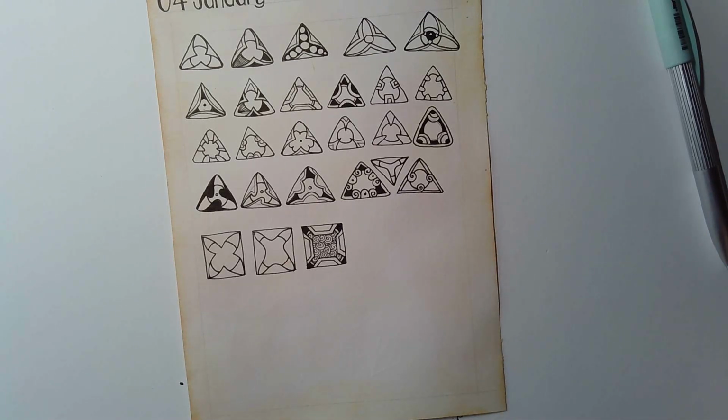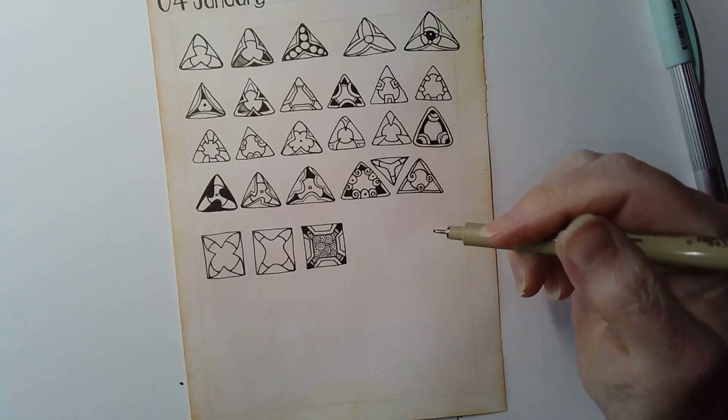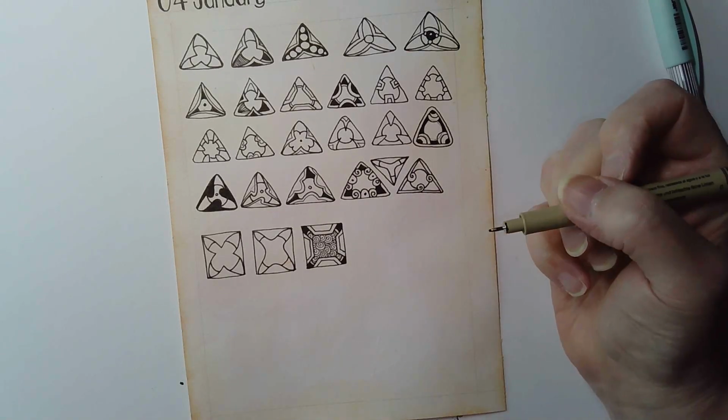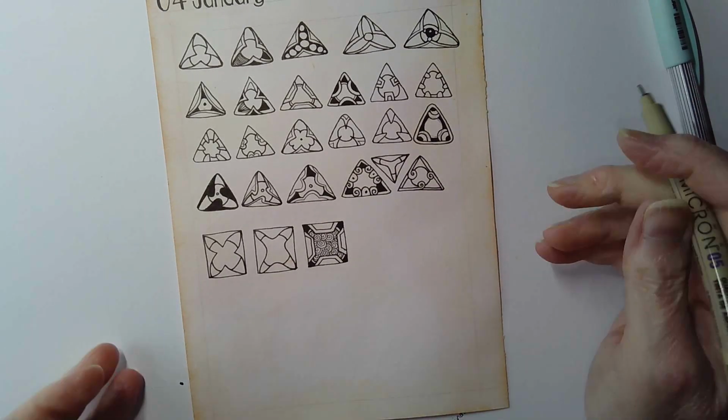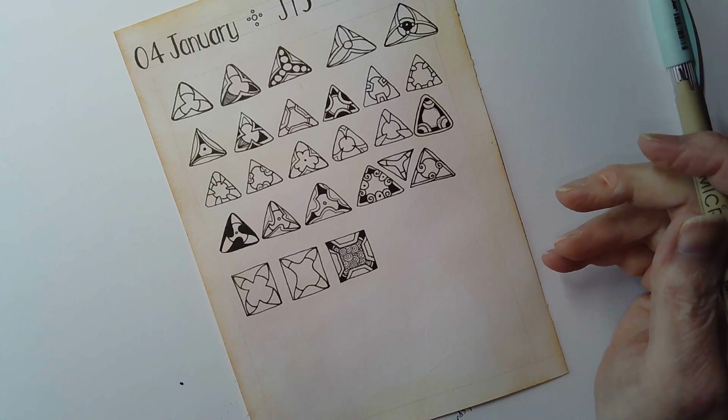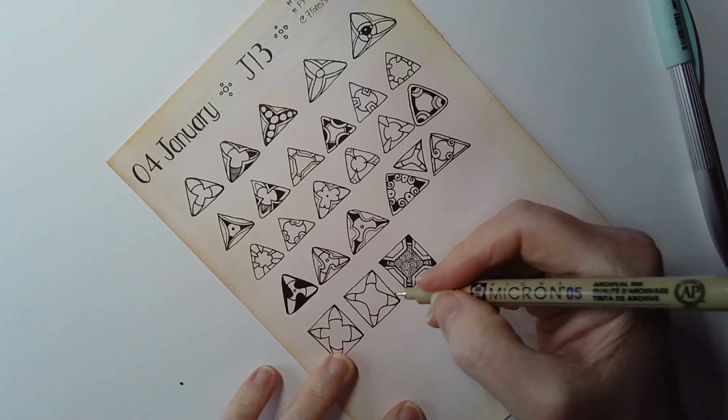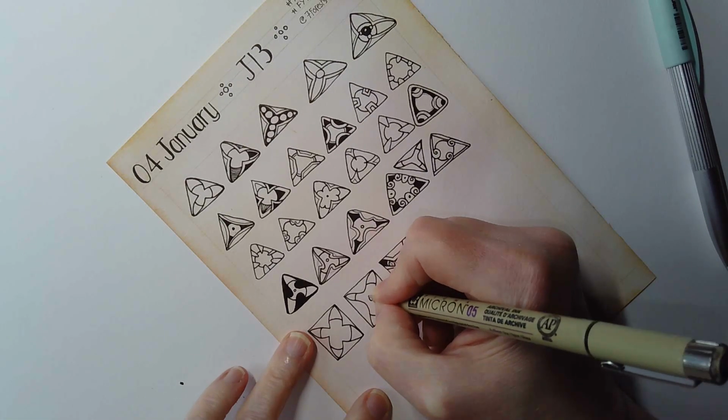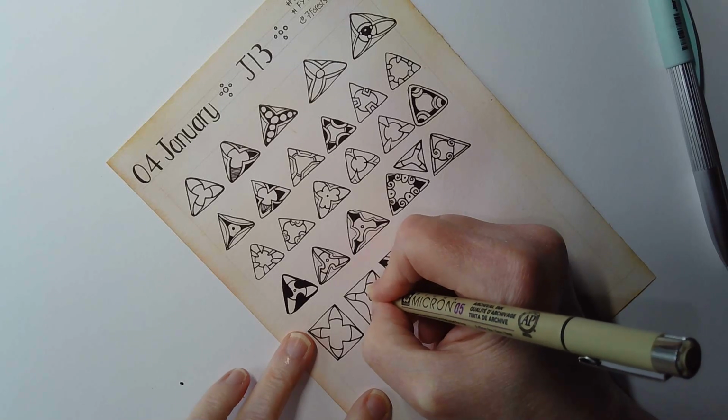Okay, so that's a different way of approach, of using a pattern inside. And of course you can get as ornate or as complicated as you want. Some of them are perfect for filling in, like flowers, I suppose.